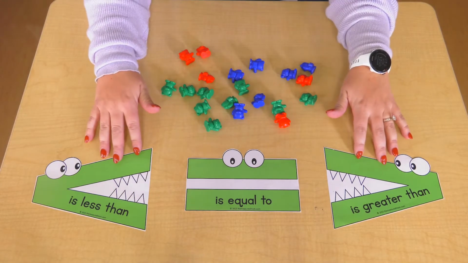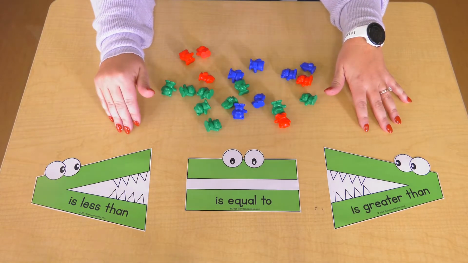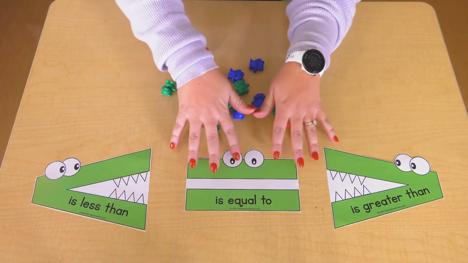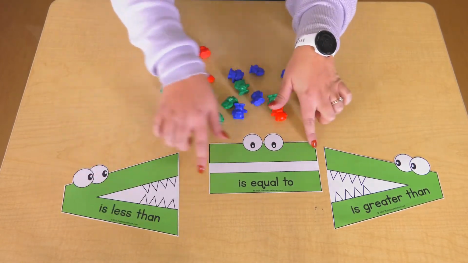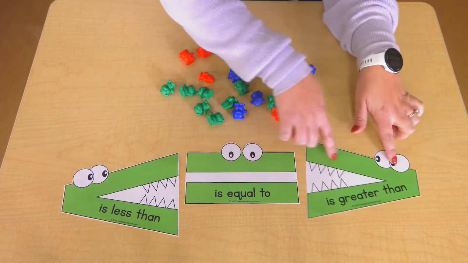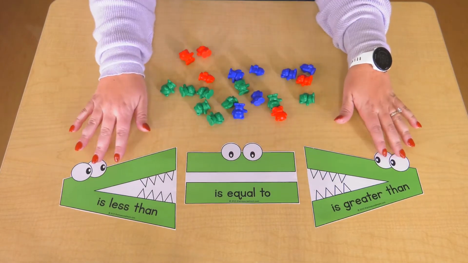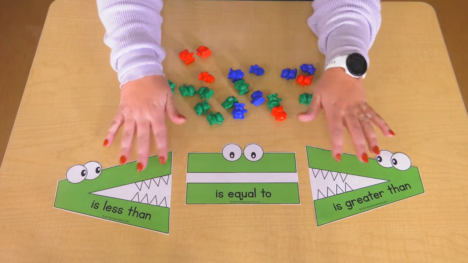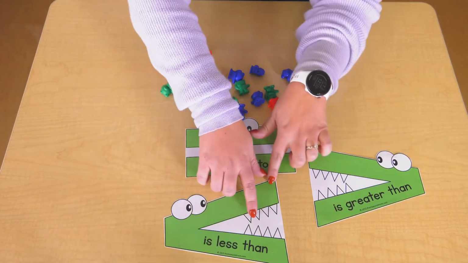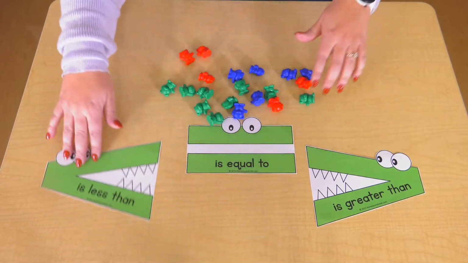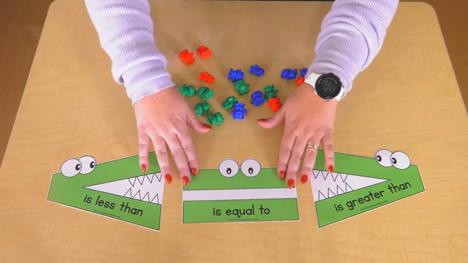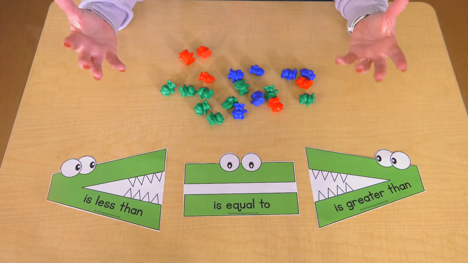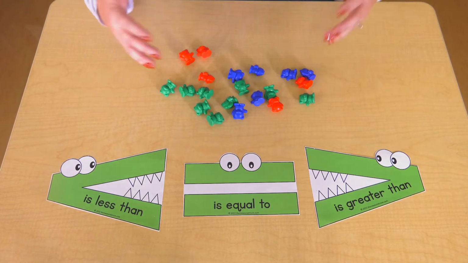When we compare numbers, we can use 3 different symbols. The symbols that we're going to be using today are the less than sign, the equal to sign, and the greater than sign. You can see that our different signs kind of look like alligator mouths. The reason why we make them look like alligator mouths is because we know our alligator wants to eat the bigger number. Let me show you what I mean.